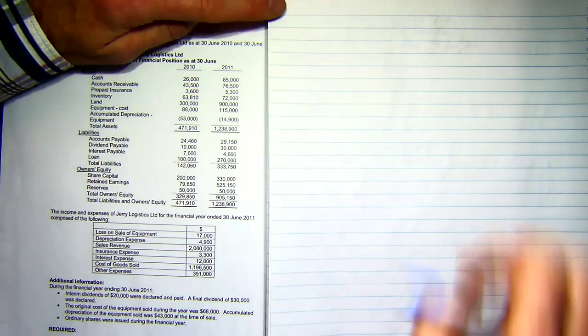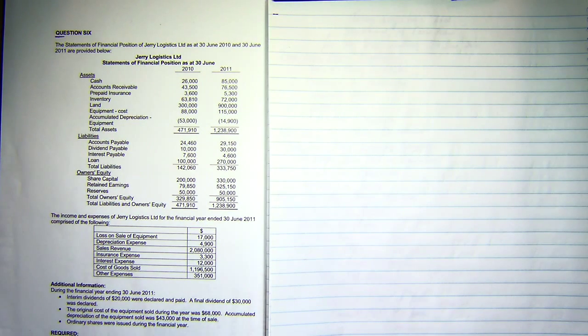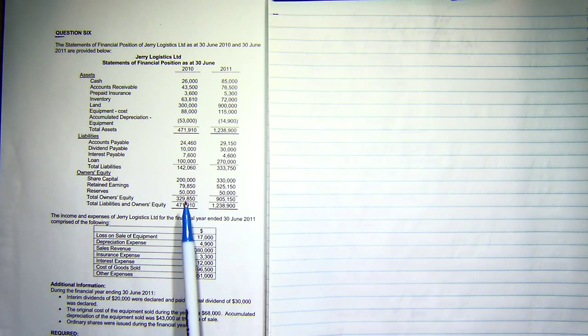Now we're going to use the direct method for trying to calculate this. The direct method means that we're going to use rebuilding accounts, because what we're trying to do is pick out in our accounts where the cash flow items have happened. So that's our first task to do.